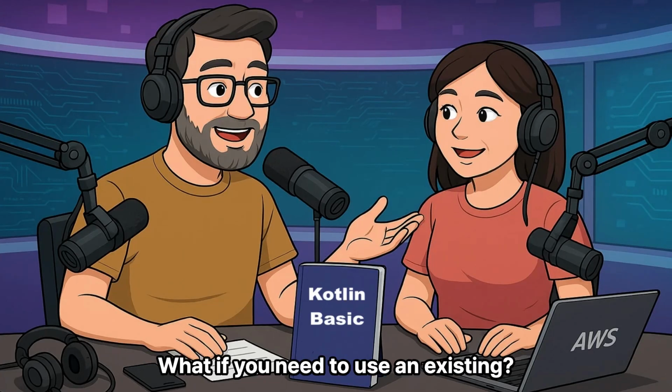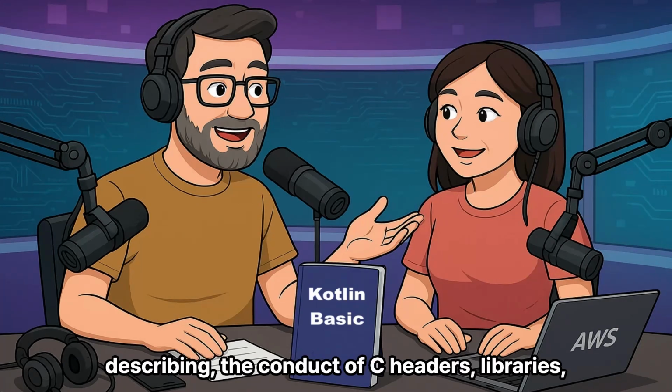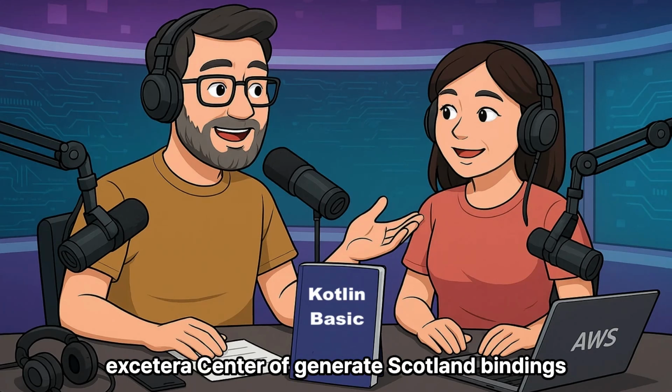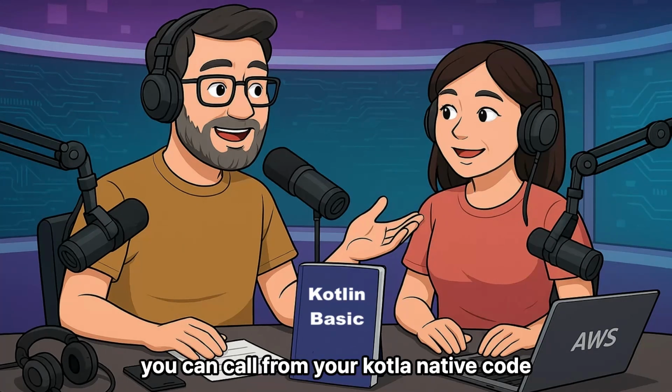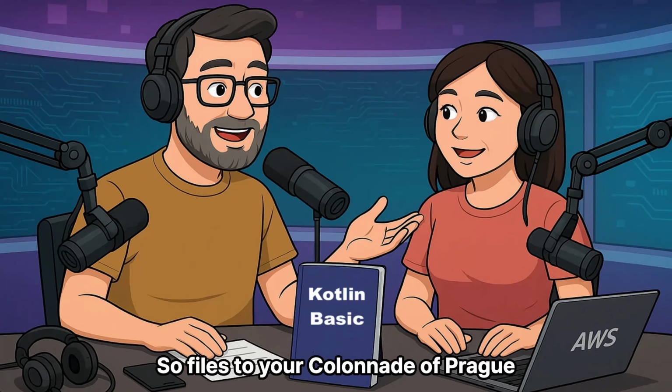What if you need to use an existing C or Objective-C library from common code? That's where cinterop comes in. You create a .def file describing the Objective-C headers, libraries, etc. Cinterop generates Kotlin bindings you can call from your Kotlin Native code, even shared native code if you enable commonization for it. You can just bundle pre-built native libs? Yep, you can add pre-built .a or .so files to your Kotlin Native project too.